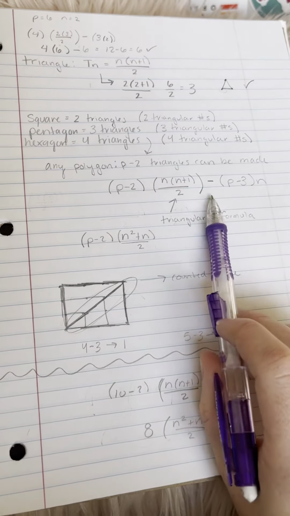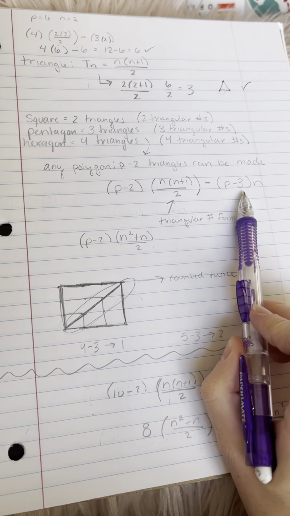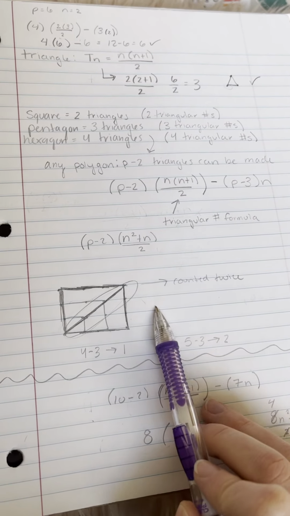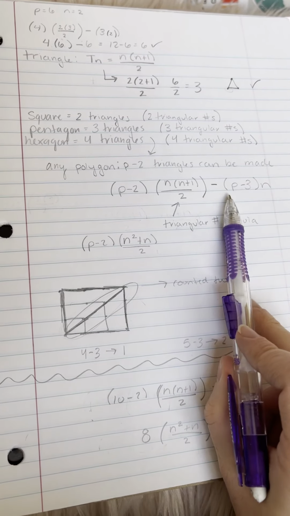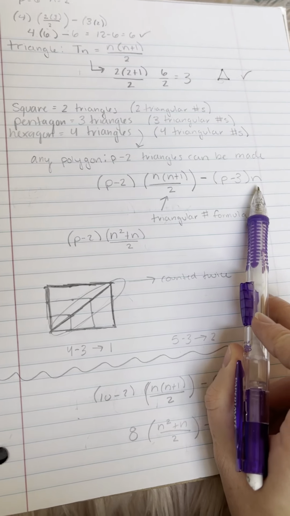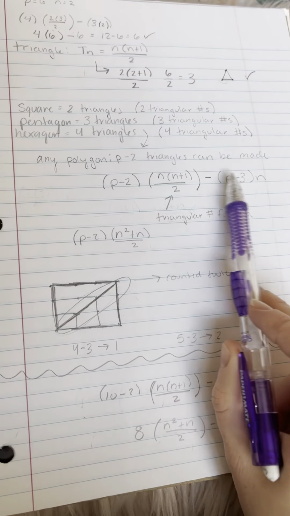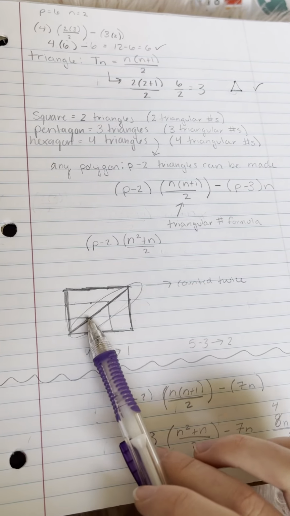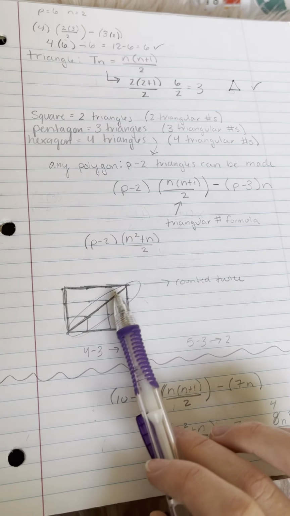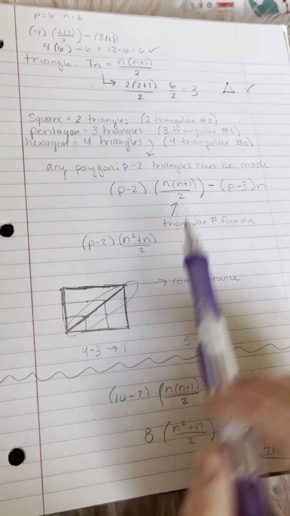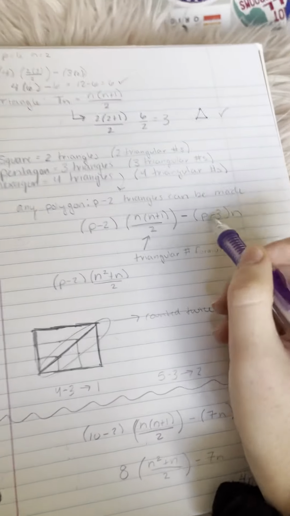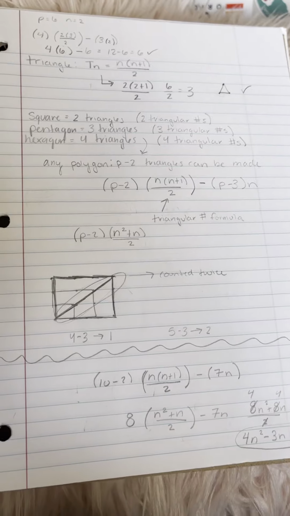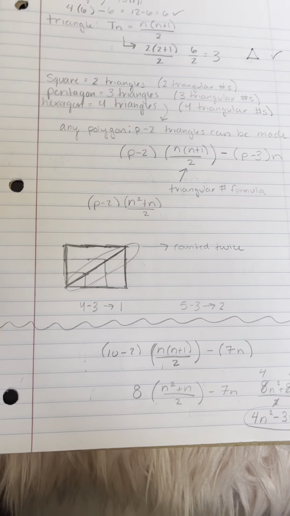So I found that because 4 minus 3 is 1. And if it was 5 for a pentagon, you count it twice, so 5 minus 3 is 2. So I knew I had to subtract by the amount of n's, because each point is an n. So at each level I'd have to subtract out a larger number, if that makes sense. And so I could test this to see if it is correct.